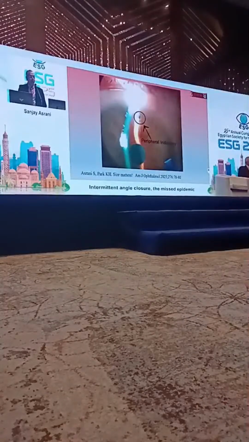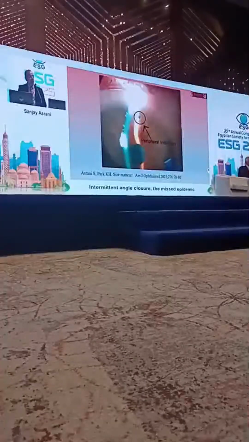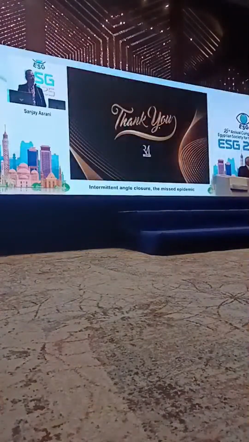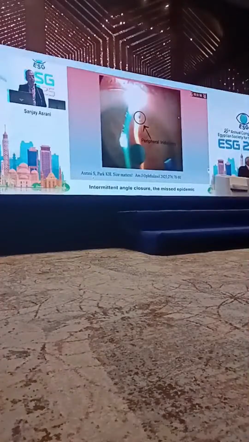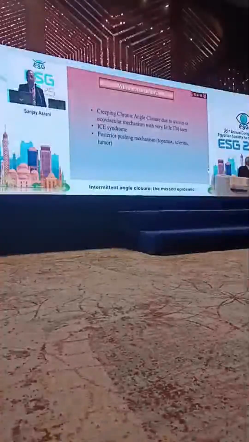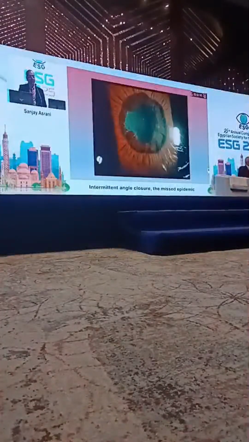Also, iridotomy size is critical. If you don't make the iridotomy a minimum of 250 microns, it is not effective. So therefore, make sure that the iridotomy is not this small. It has to be a minimum of 250, and in diabetics and in uveitis, 350 microns. Creeping angle closure, posterior pushing mechanisms.